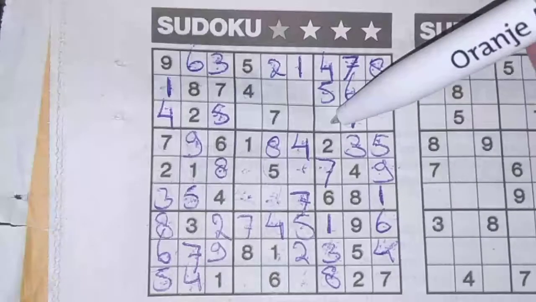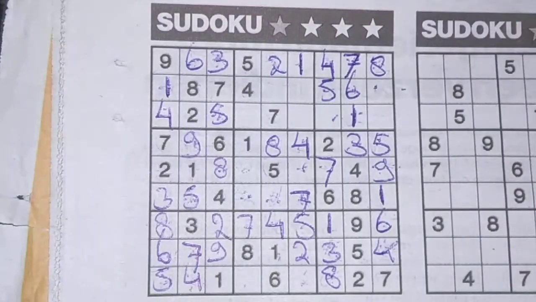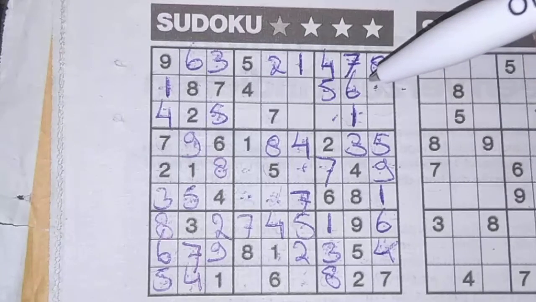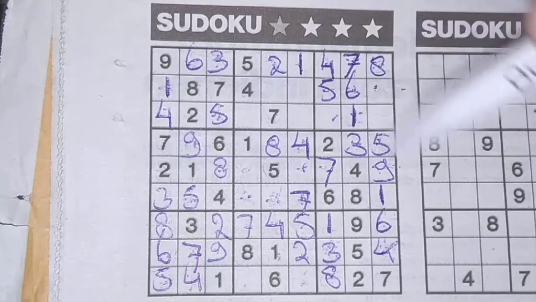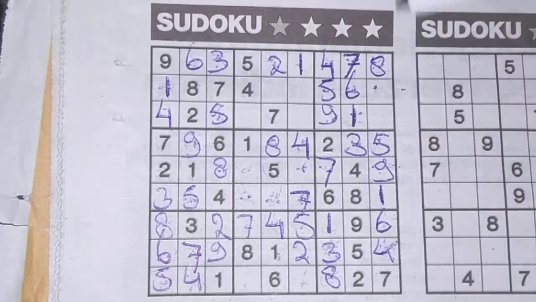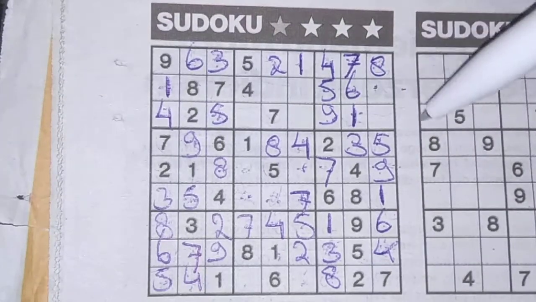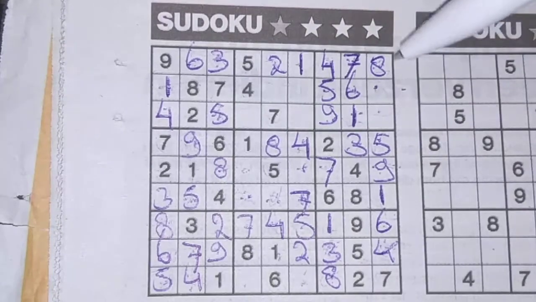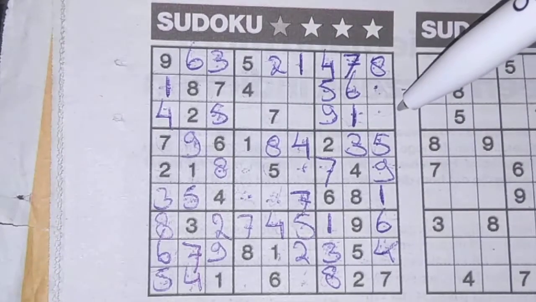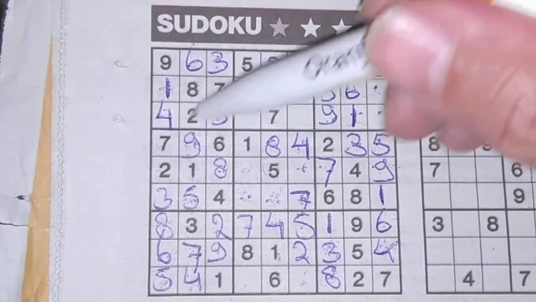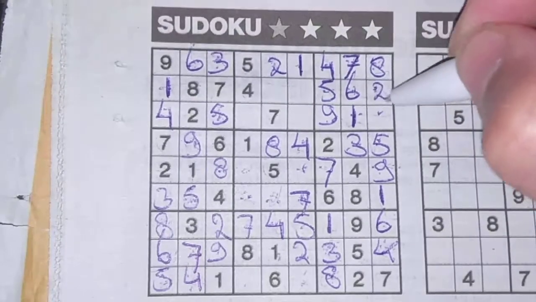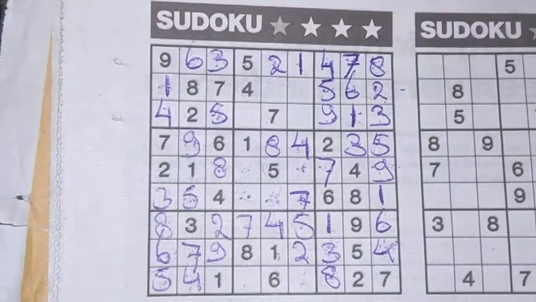1 number left in this column for the number 9. Yes, the 9 is missing. Wow, the 9 is missing. 2 numbers left in this big square. The 3 and the 2. We have a 2 there. No 2 there. 2 should be here. And the 3 goes there.